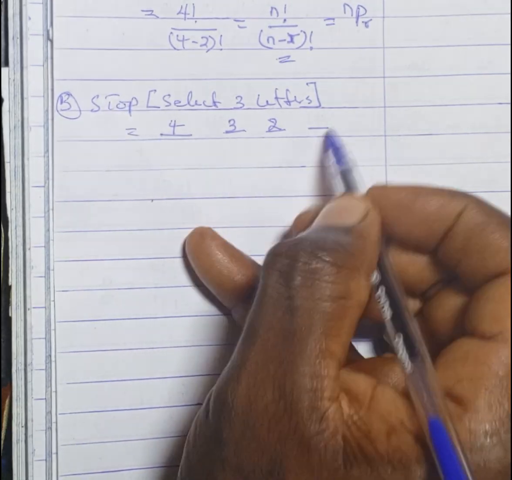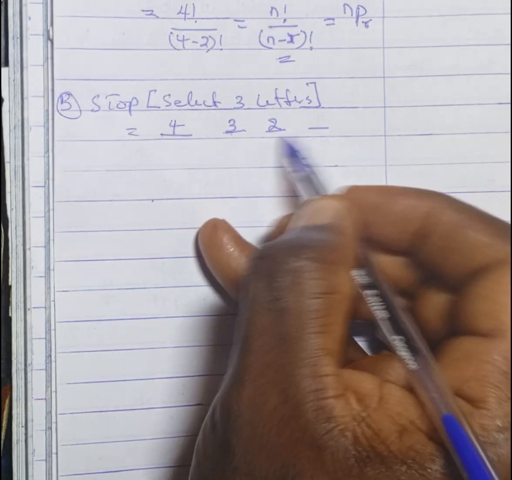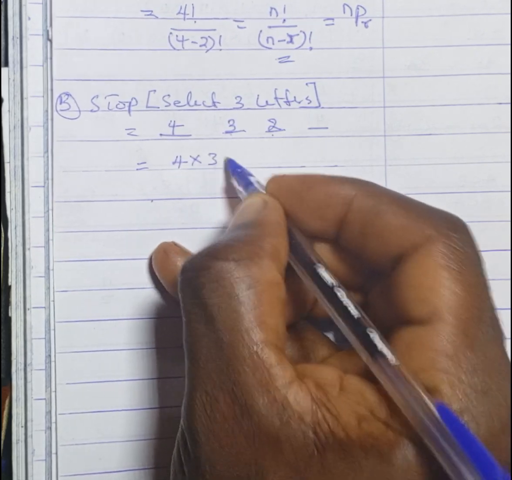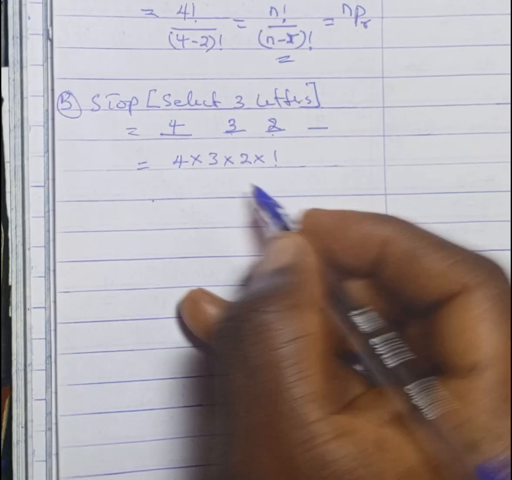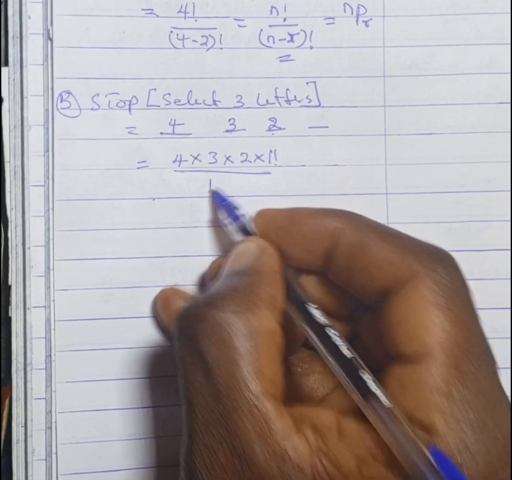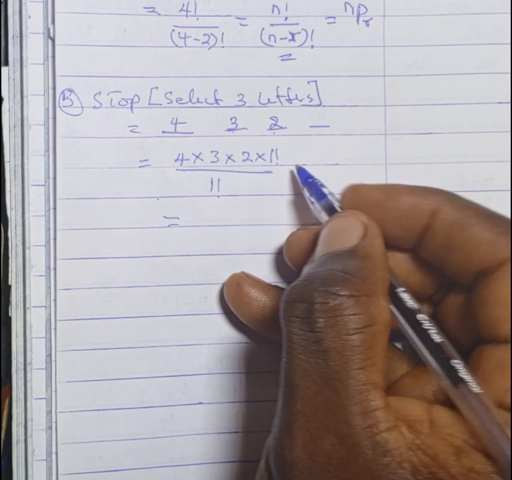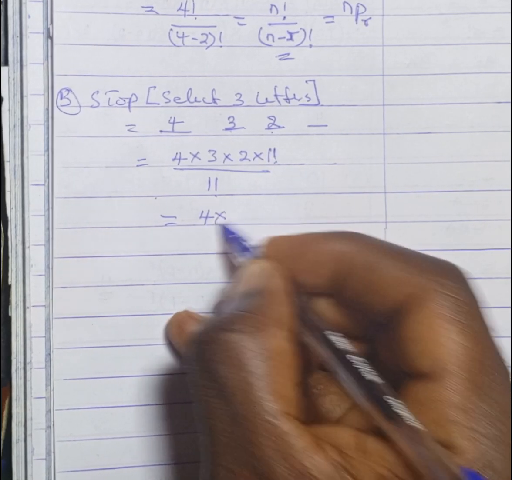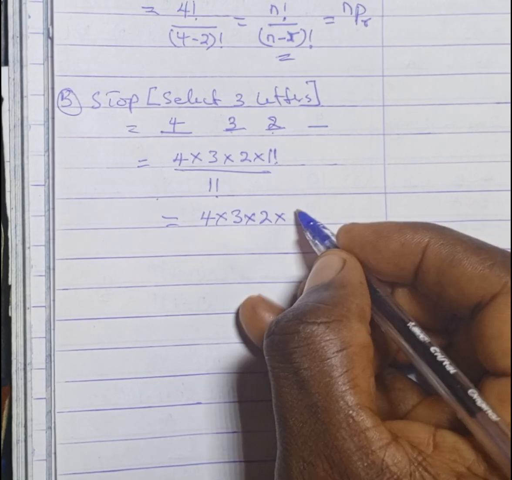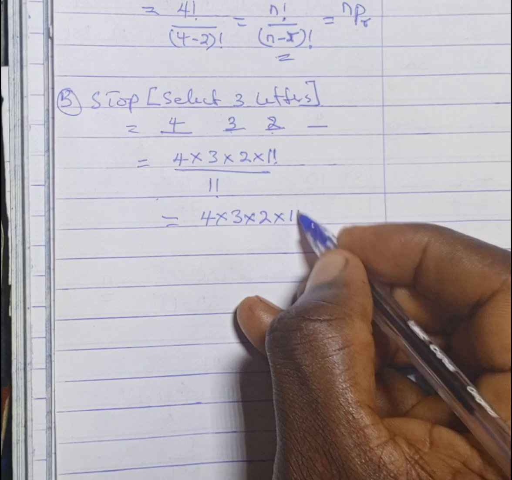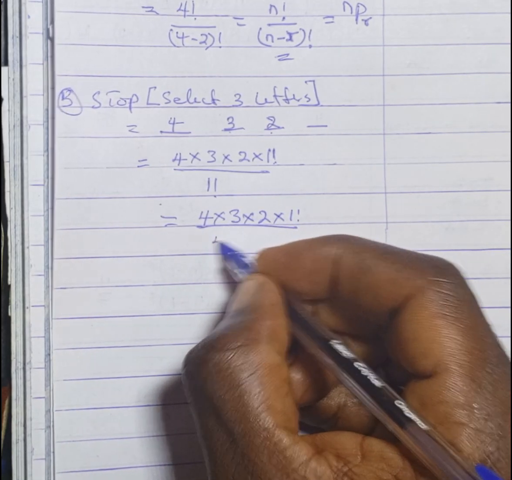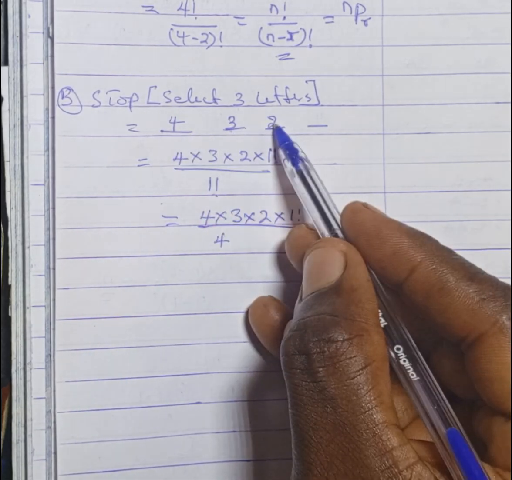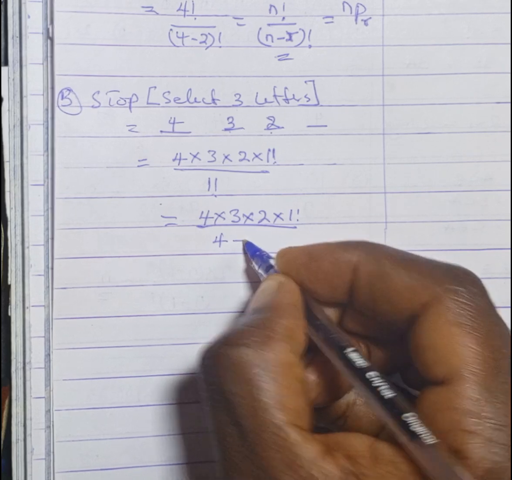The second one, T, can occupy any of the 3, so we write 3. Then the third one, any of the remaining 2, so we write 2. So it could be written as 4 times 3 times 2 times 1 factorial all over 1 factorial. Now this is 1 factorial, I keep saying prime, sorry for that, factorial. Then this could be written as 4 times 3 times 2 times 1, if you wish. So 4 positions minus this 3 will give you that. So minus 3.